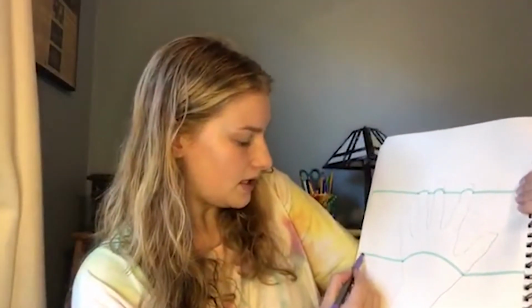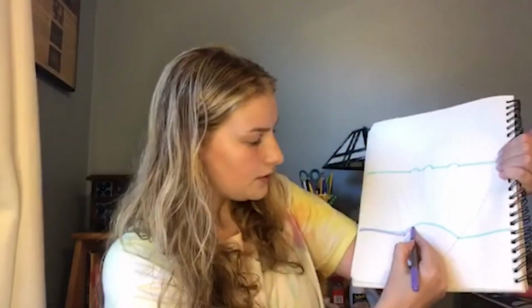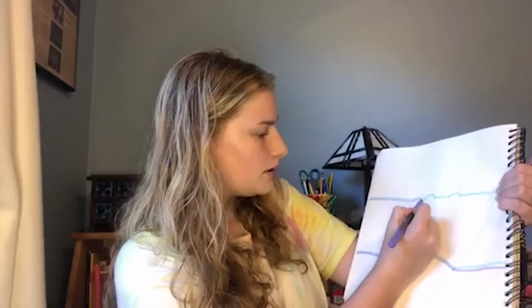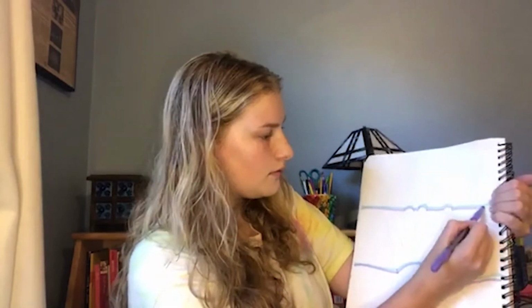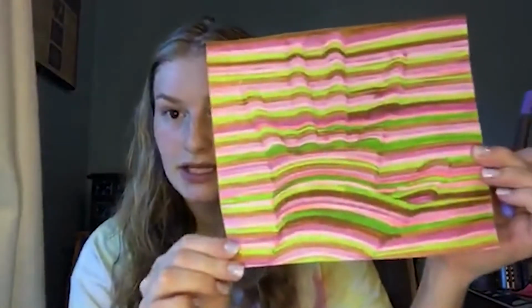and you're going to line them up really close and pair them like this. So you're going to go straight across, another curve like that, and I'm going to do another one up here to show you again. And once you do that and fill up the entire paper, it's gonna look something like this.